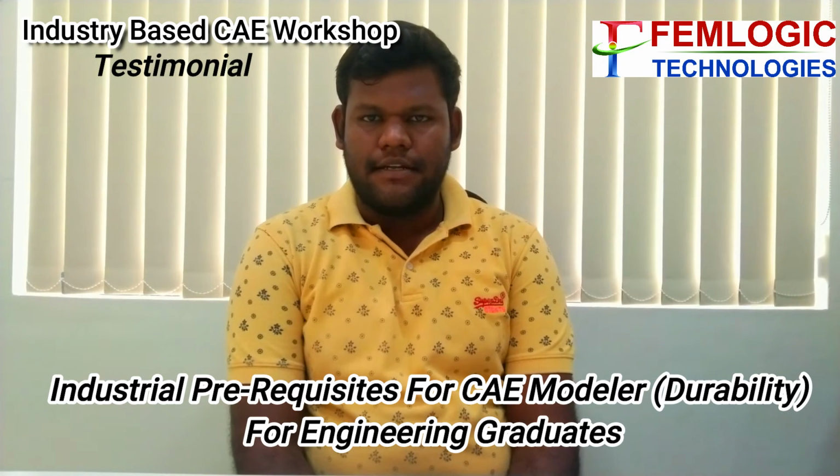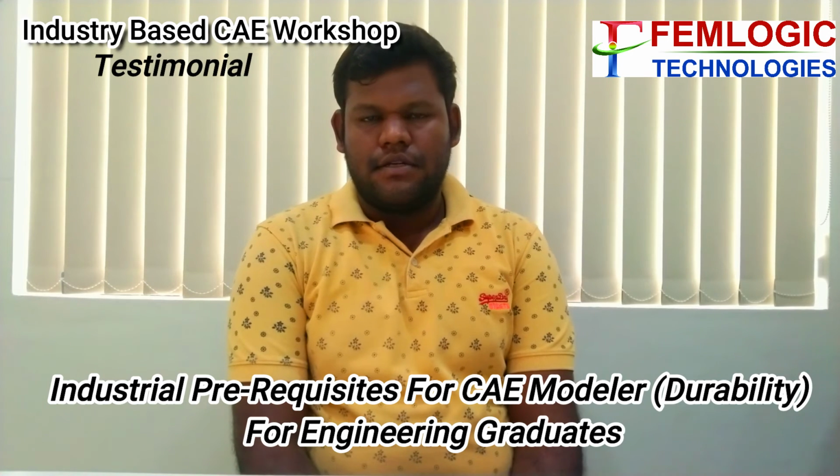and what are the differences between sheet metal, plastics, and other materials, how the durability testing is conducted in OEMs. So this kind of information we got in today's workshop, and also got to know so many parts in the automotive passenger vehicle.